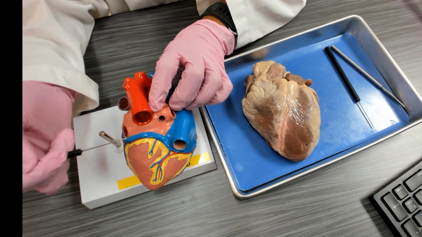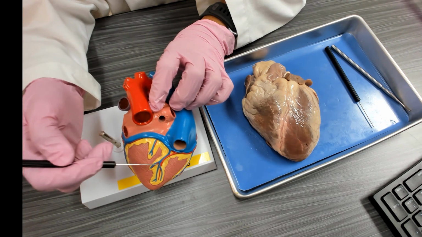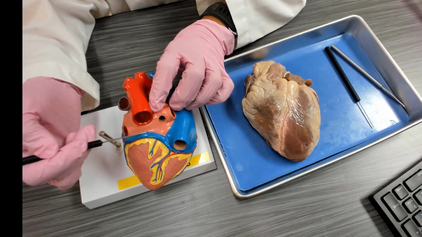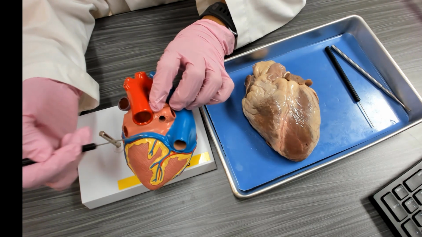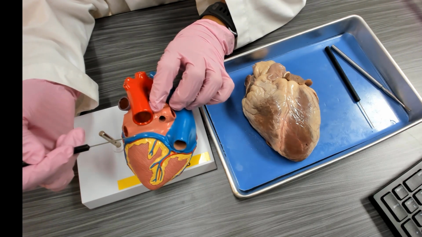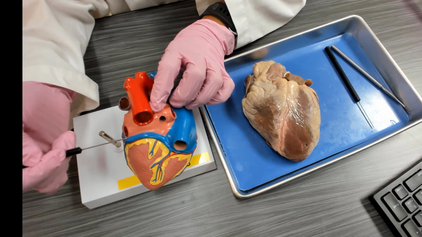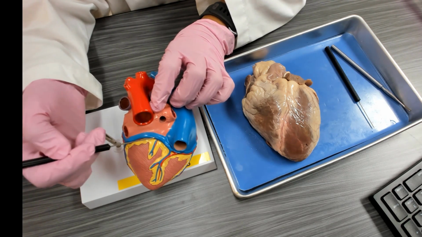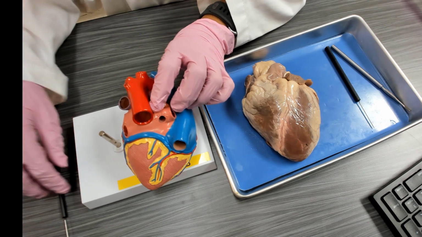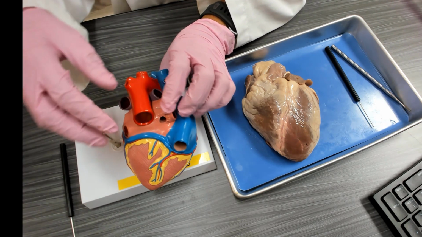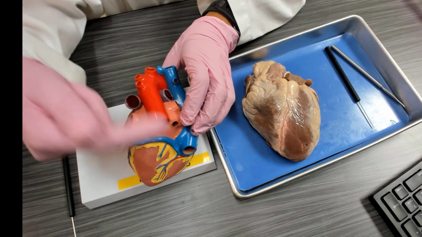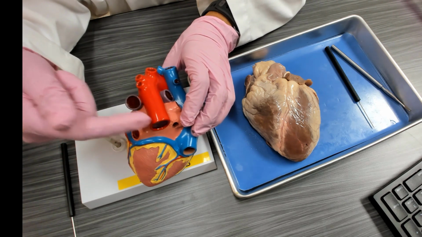And then inferior here, separating the atria from the ventricles, is the coronary sulcus. Inside the coronary sulcus, the groove, we have the coronary sinus. That's the external anatomy of the heart. In the posterior view, you can see the descending aorta.